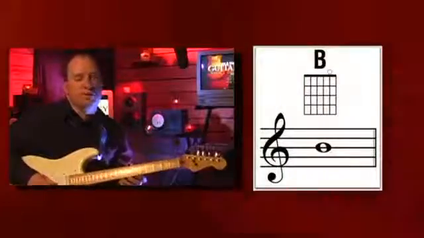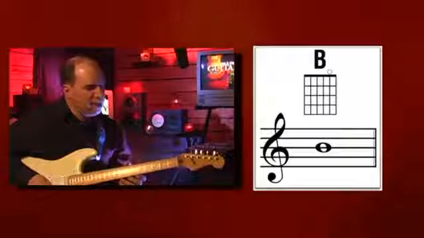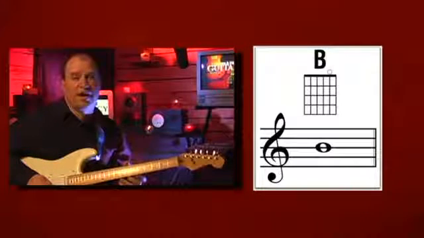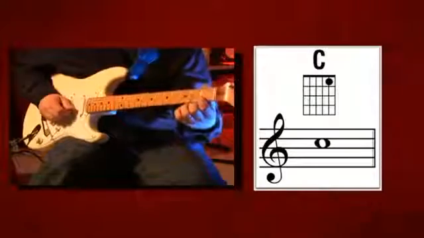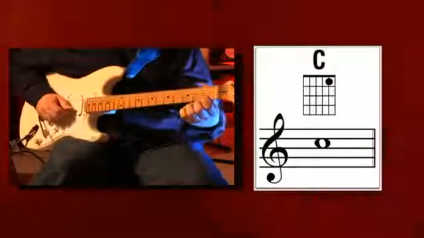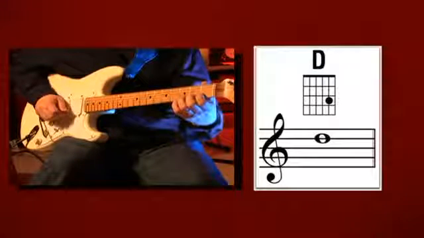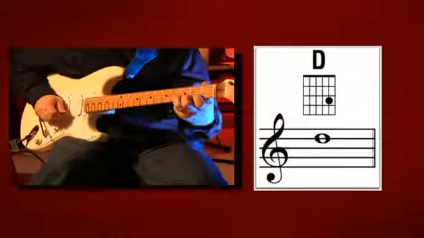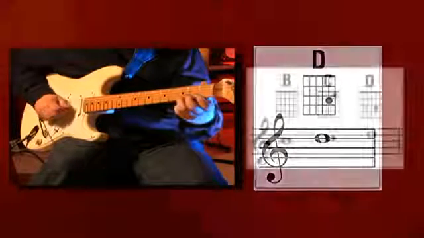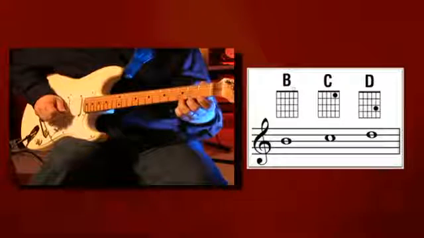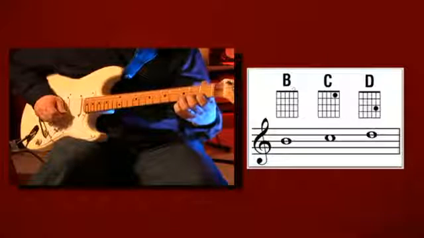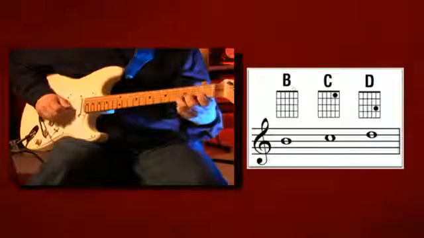Okay, let's talk about the notes on the second string. On the first string, we had E, F, and G. Now on the second string, we're going to learn 3 notes as well. On the second string, that B string, if you played it open, that's going to be B, the third line up. Now we're on the second string with the first finger. This one's going to be called a C. Now third finger on that second string is a D. So we have B, let's play them together, C, first finger, third finger D.